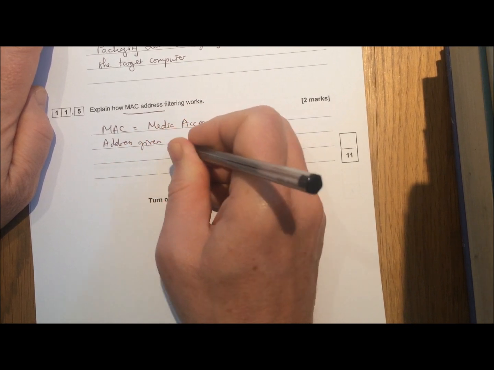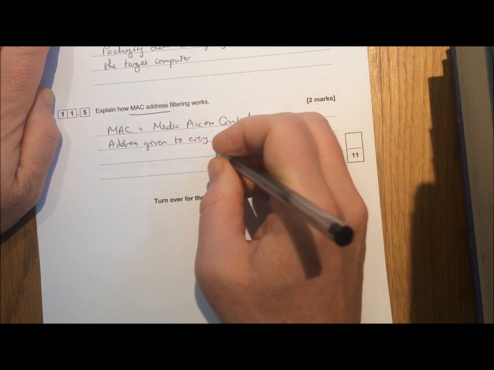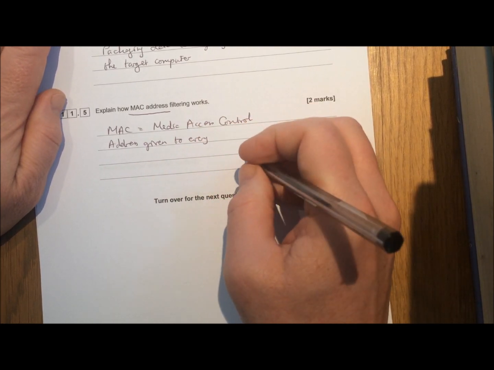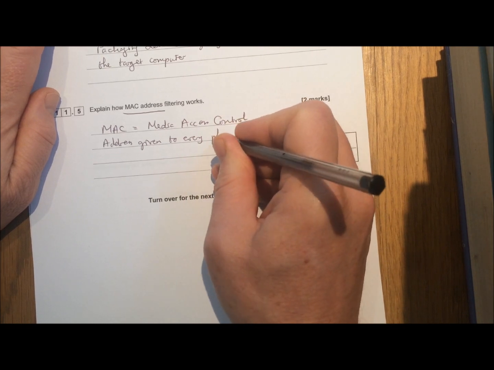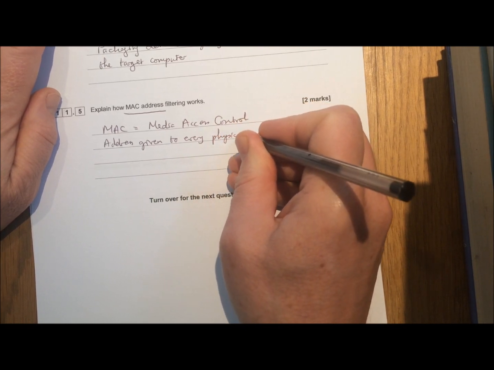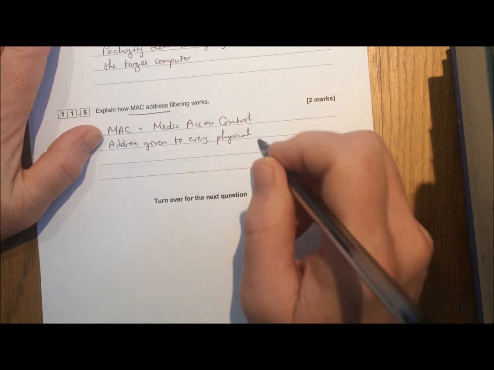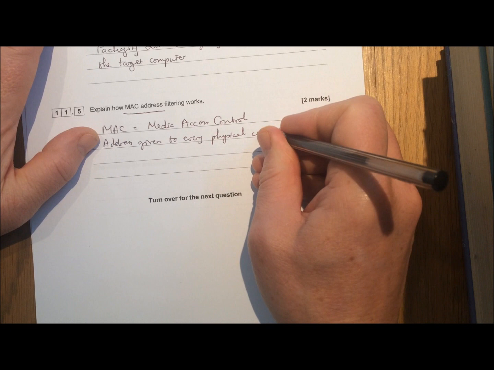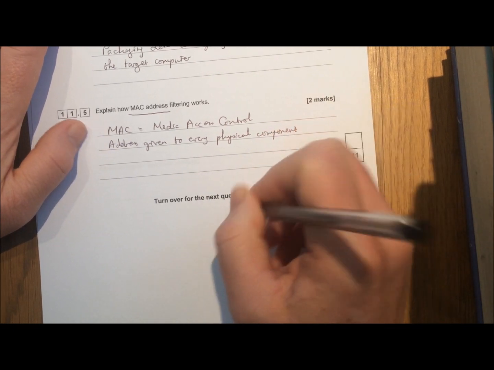So every item in a network has an address that's built into it, into the chips that make it up. So doesn't matter all this business about IP addresses and so on, that matters nothing. The actual physical component itself has its own address. So that's your first thing.